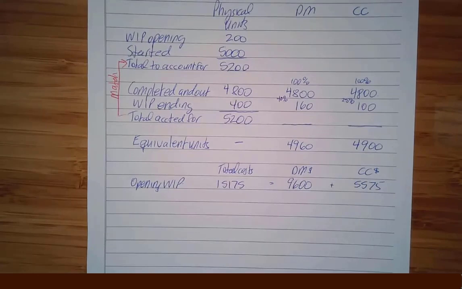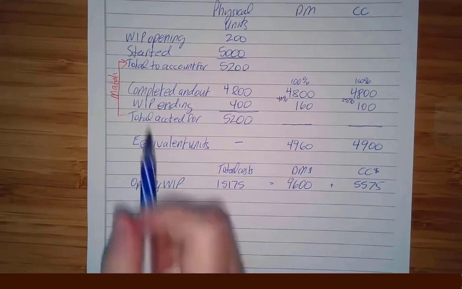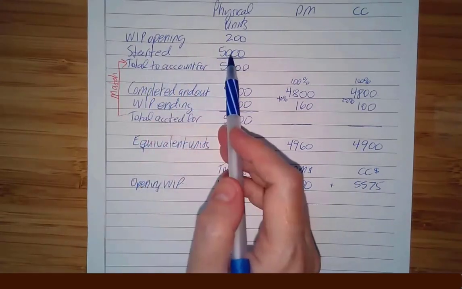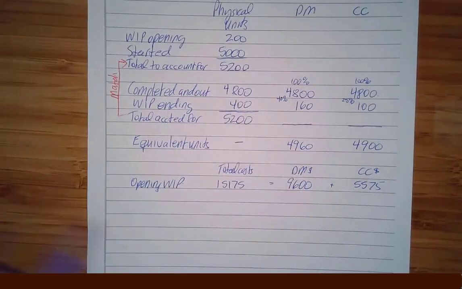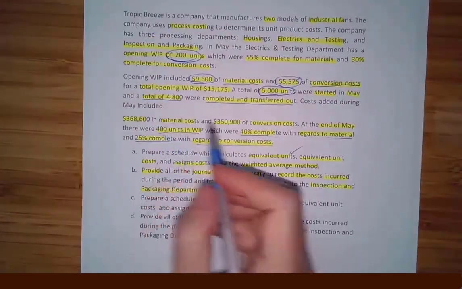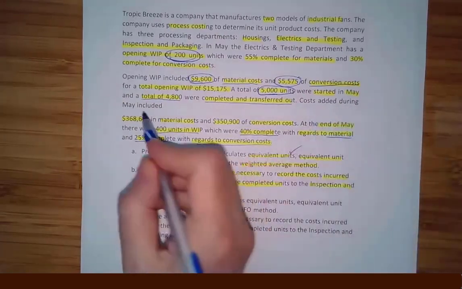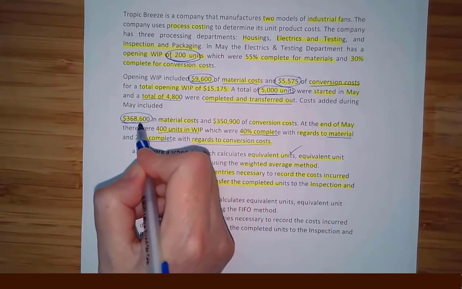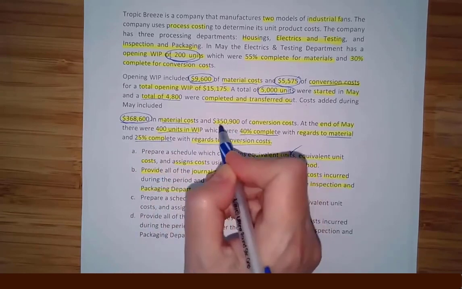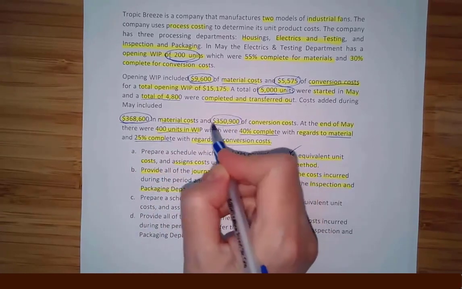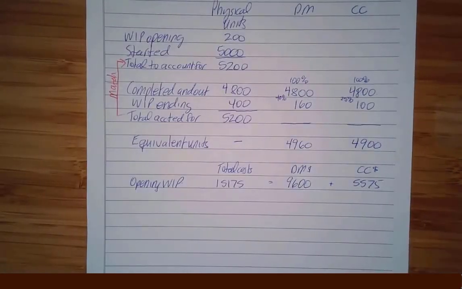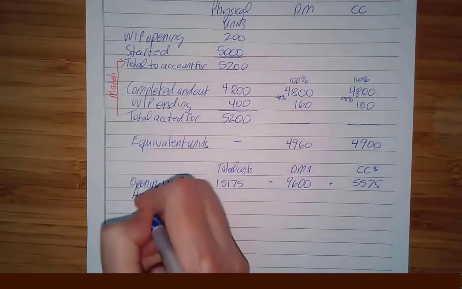Next is the question, how much did I spend on the units that I started this period? The costs during May included $368,600 in material costs and $350,900 in conversion costs. So now I know how much was added during the period.